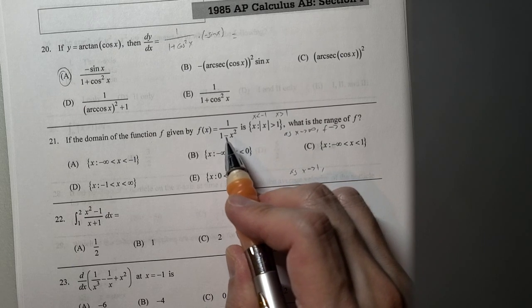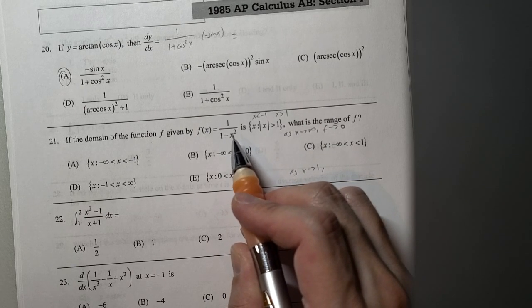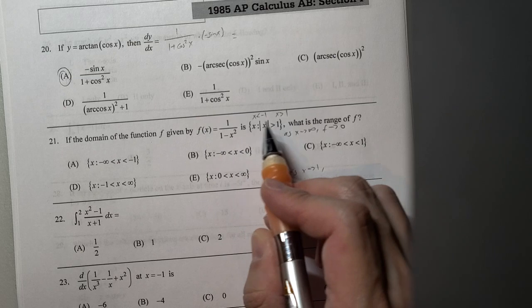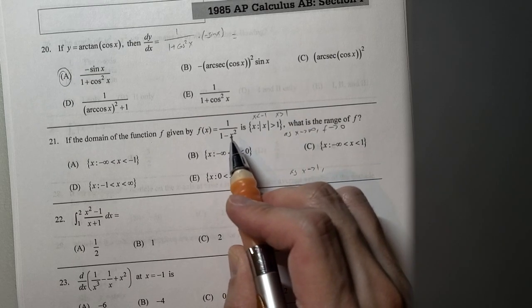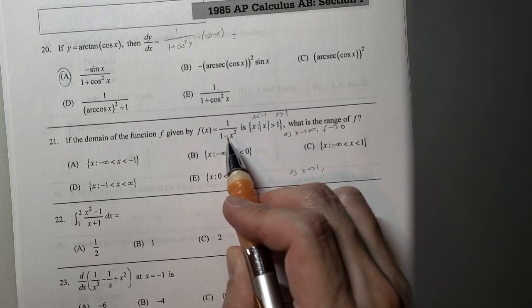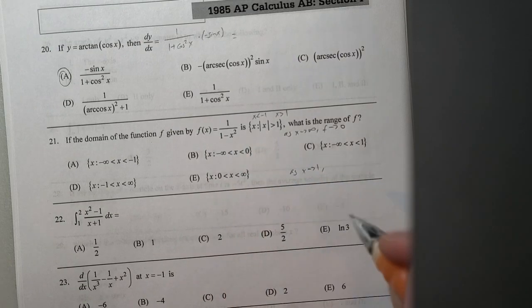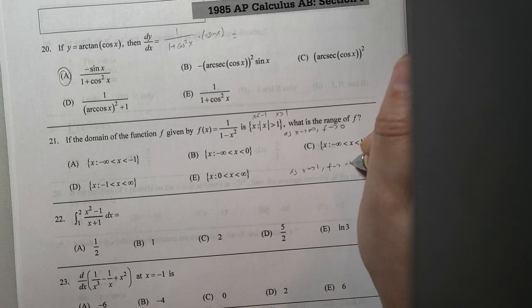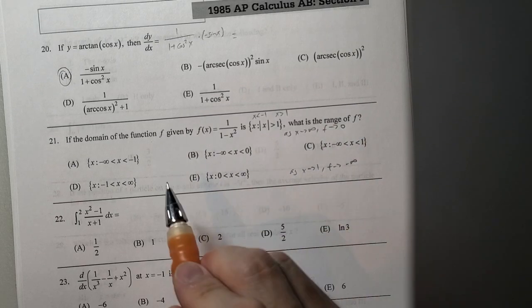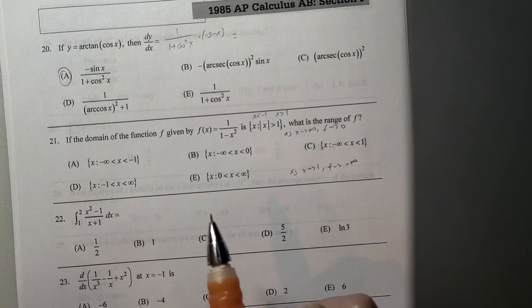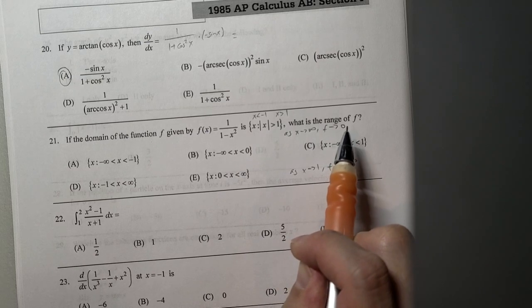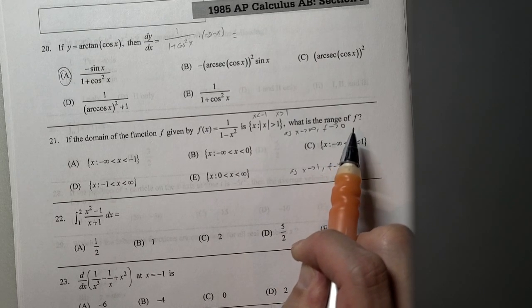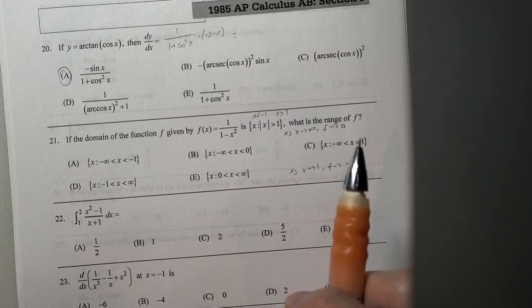No matter what, it's squared, right? It'll be positive infinity. But 1 minus positive infinity will be negative infinity. So f goes to negative infinity. I hope I'm doing this right. So then the range of f is negative infinity to 0. That's what I'm thinking. Let us see.